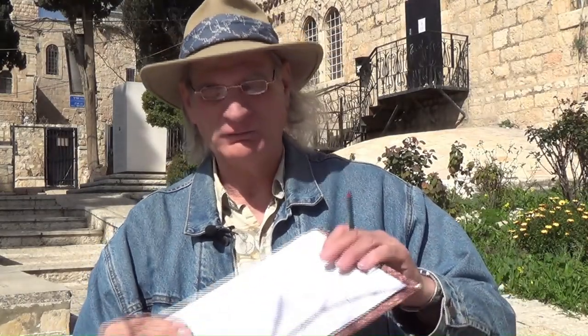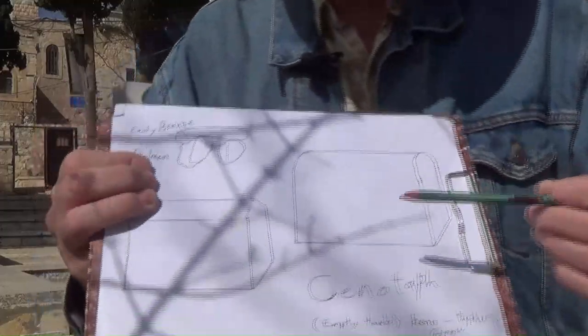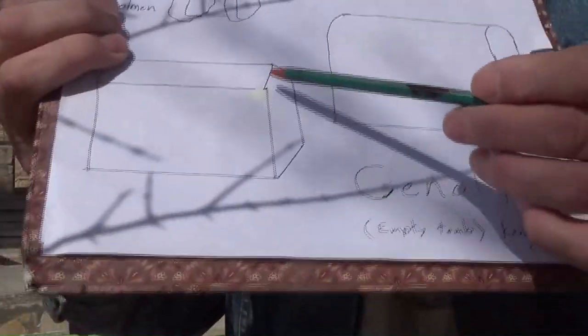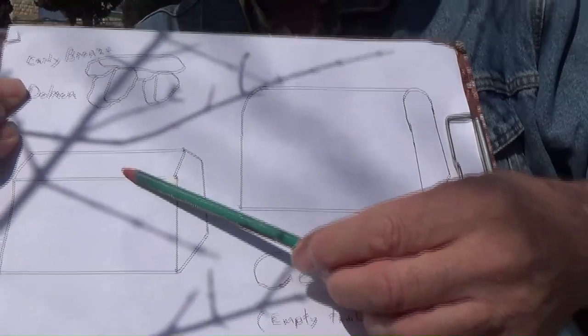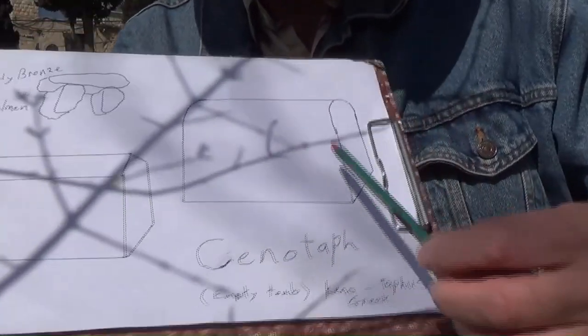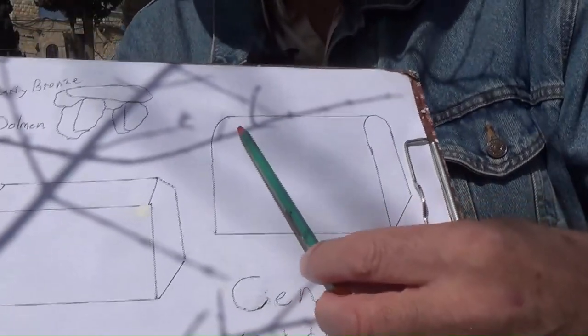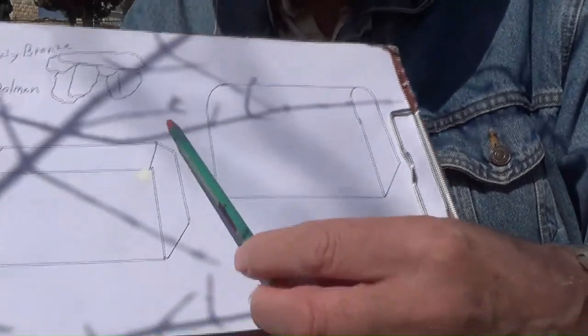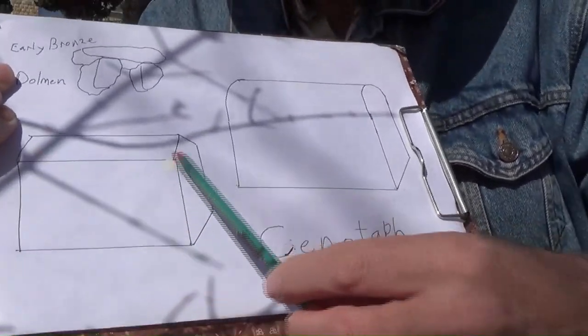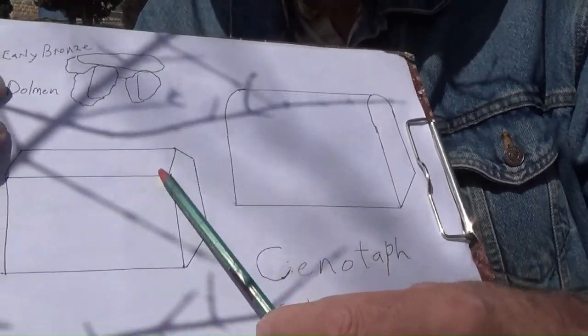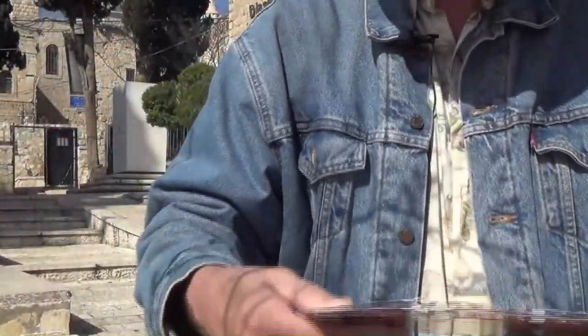And here, as I show, are some examples of different structures. Kind of a rounded top, and kind of a roof type of top. And so here on Mount Zion, you have several of these. One of them is King David's tomb.